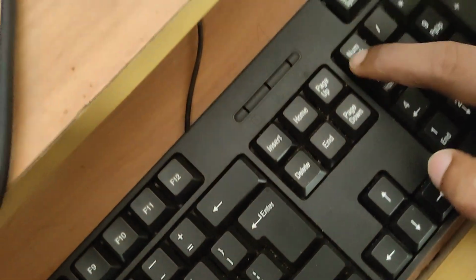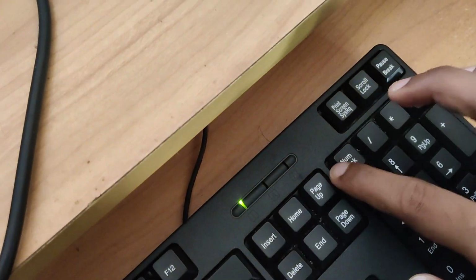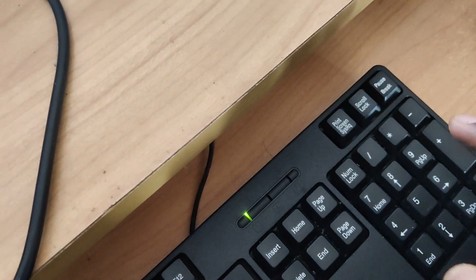Let's go to your computer keyboard, and this is the Num Lock key. You must press this Num Lock key. Now we can see that we have enabled the Num Lock.